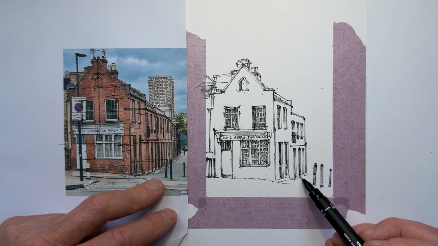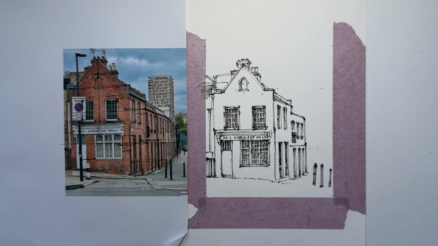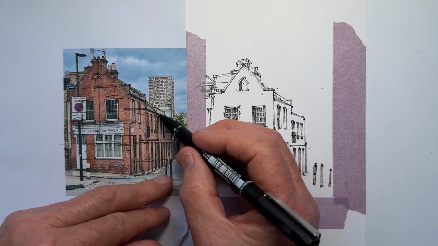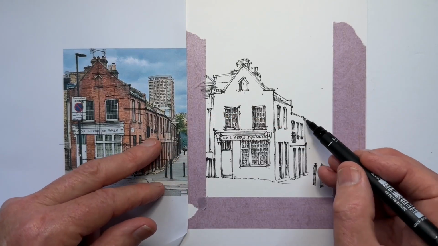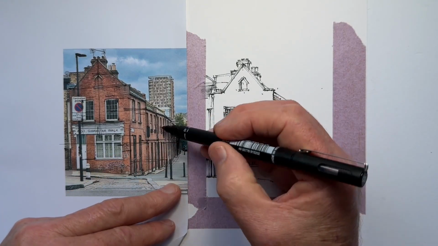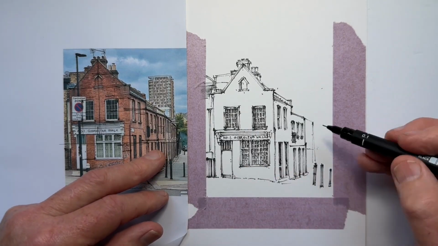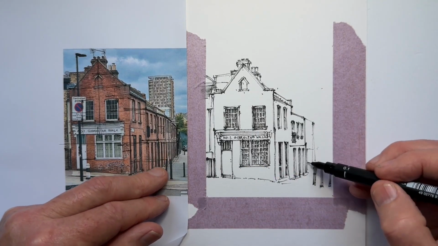Now, you will notice that I left out that street lamp in the front with the construction zone sign. That's because I really didn't think it added or helped. I think we may as well take advantage of the fact that we can improve on our scene if we want. Now, I have switched to my 0.1mm pen now.